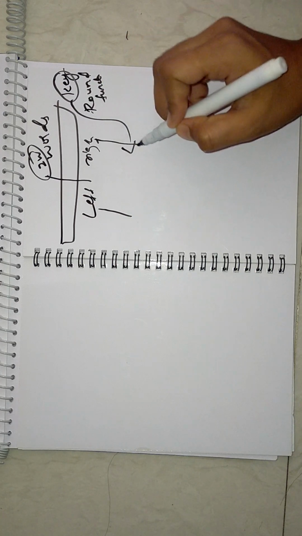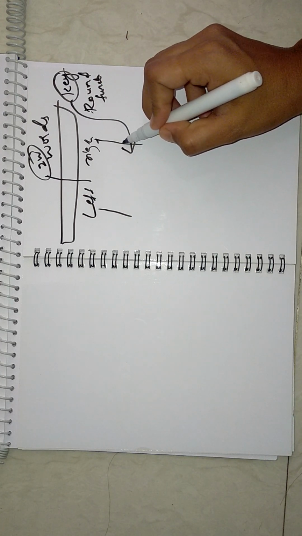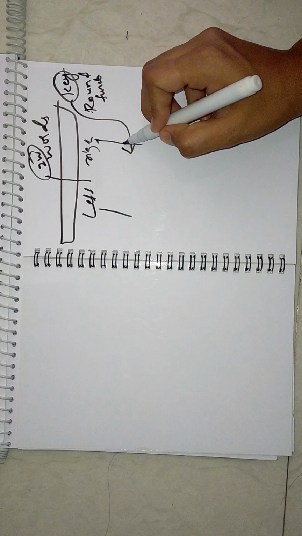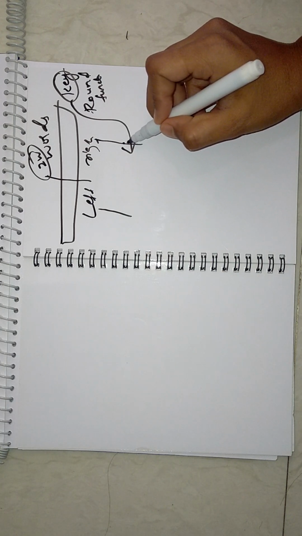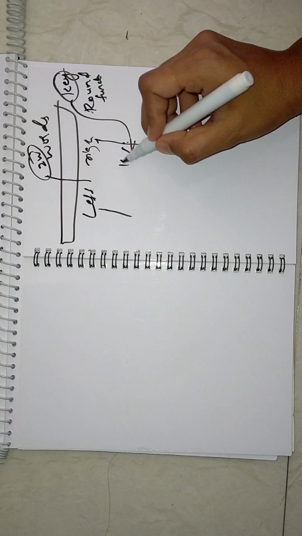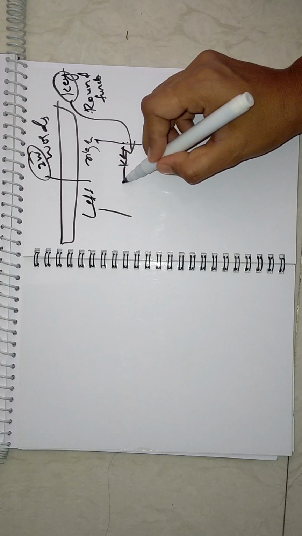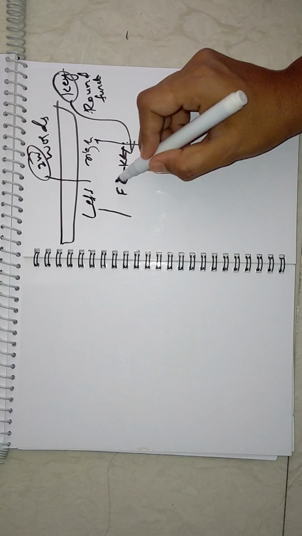This left and this right, they will get combined with the key. From the right side, whatever text is on the right side will be appended with the key, and then this will be sent to the round function called f.